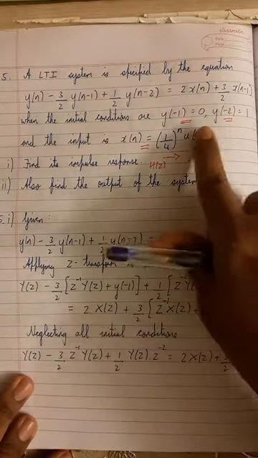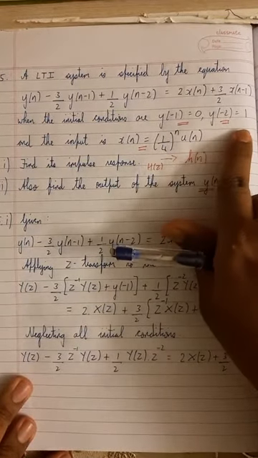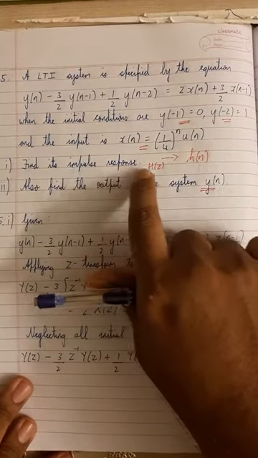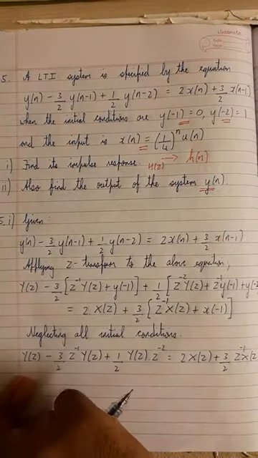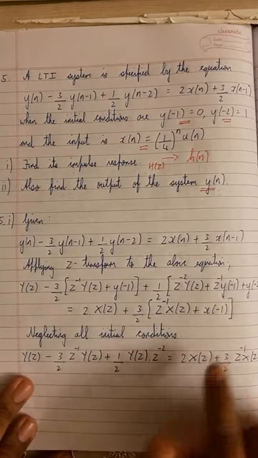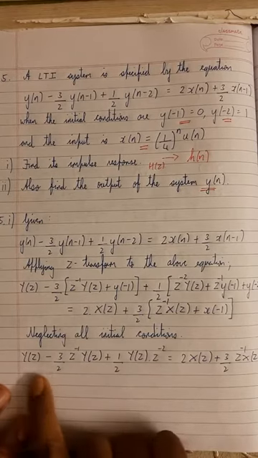Even though they have given the initial conditions in the question, all initial conditions must be 0 when you are finding the impulse response or the transfer function. When you're finding h of n or h of z, the initial conditions must all be put to 0. Okay, so I got this equation.